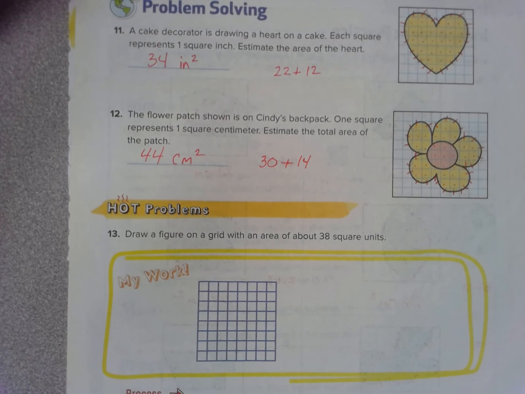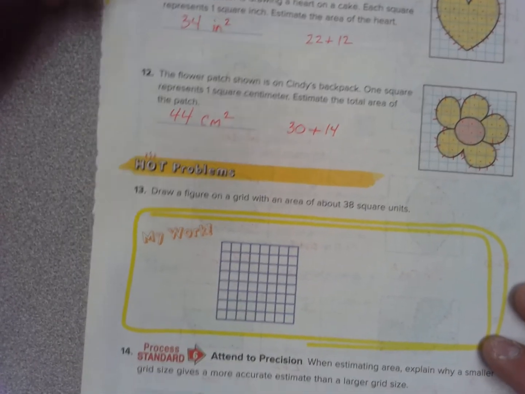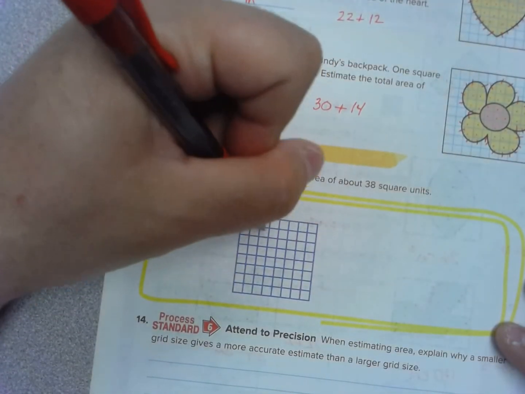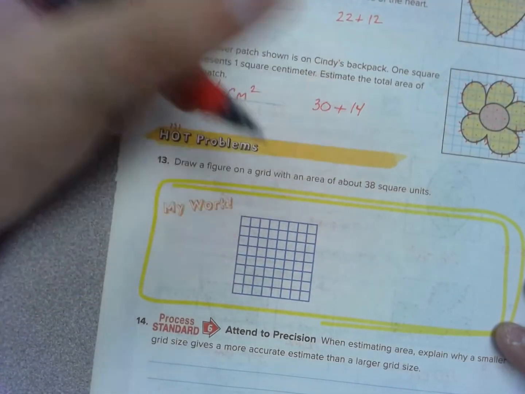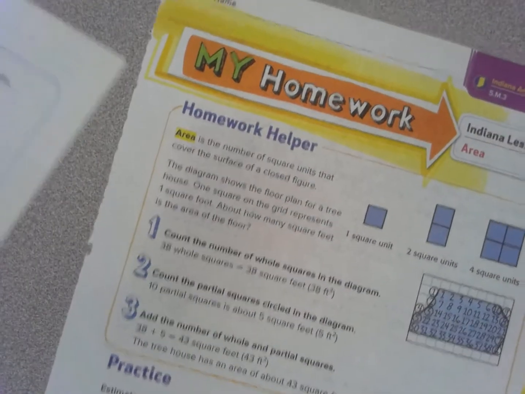All right. It says draw a figure that's about 38. So you would just pick 38 of these cubes here, and you would draw something that is about that. We're not going to take time to do that on this homework right now.